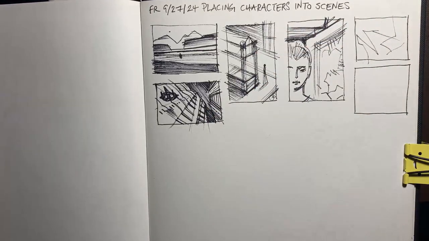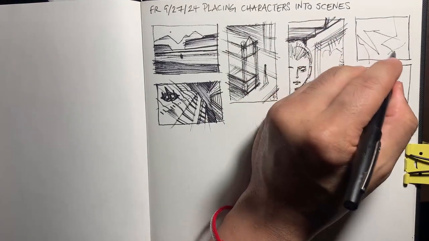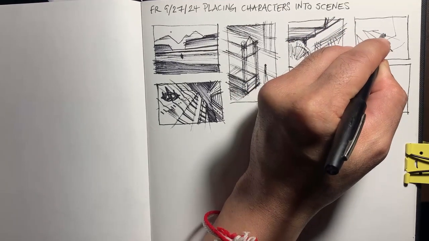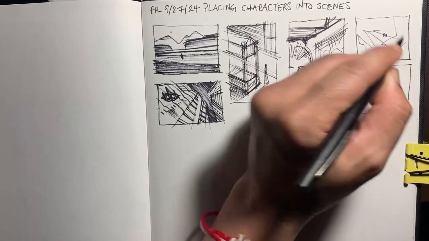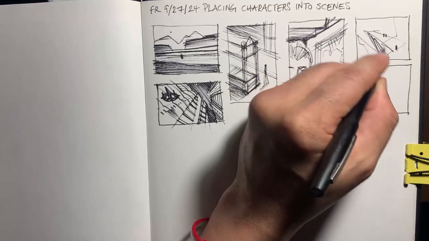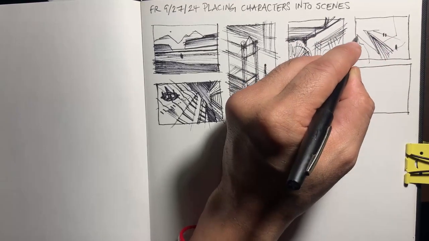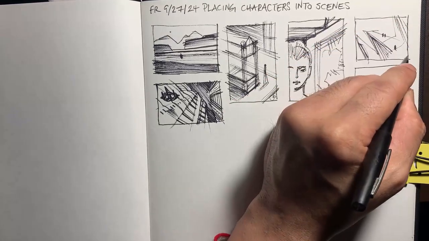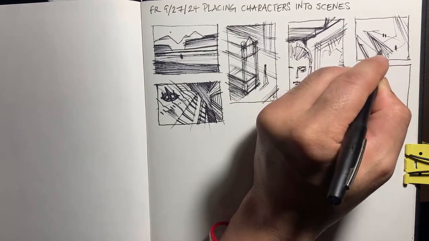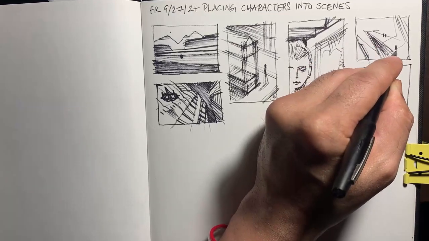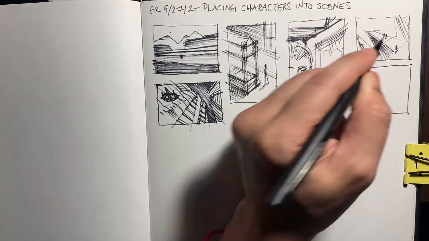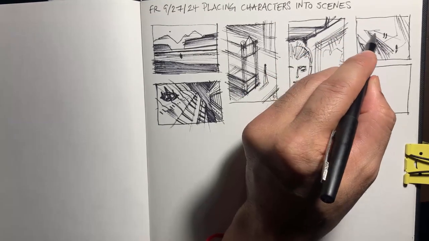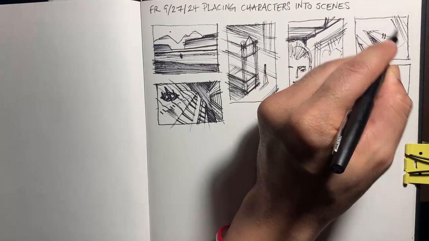But once you have something, so for example, you could just place some characters right here, and then just use values to make it look like something. So that's one way to do it. So if the shadows are here, then just throw down some shadows there, and then you can create a scene that way.